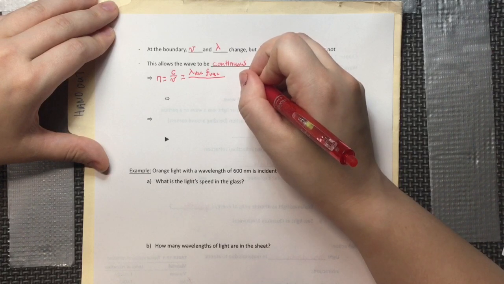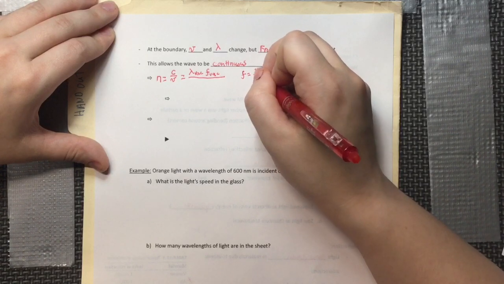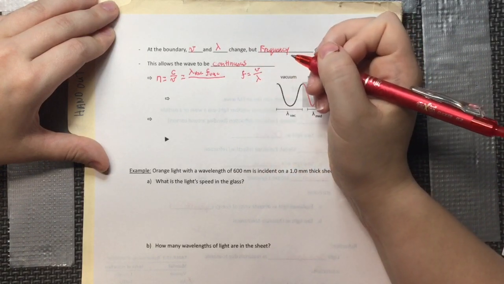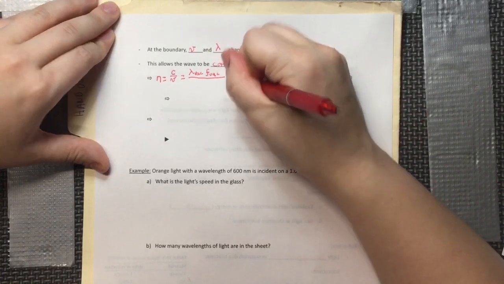That would be like frequency equals velocity over wavelength. We're just able to get that from there.